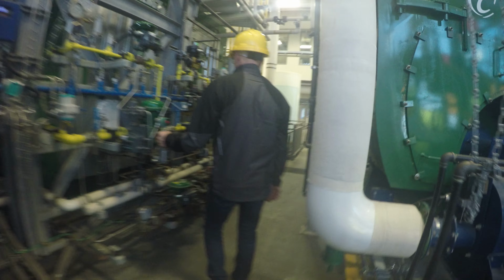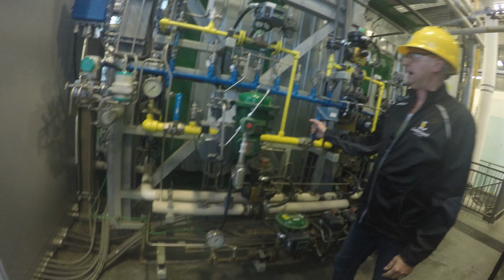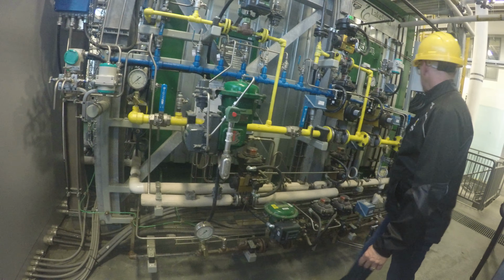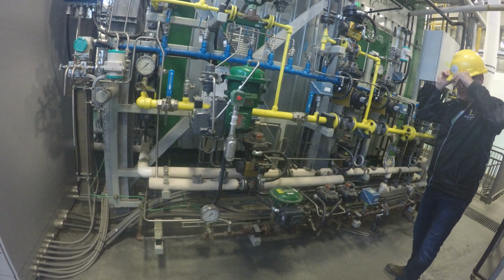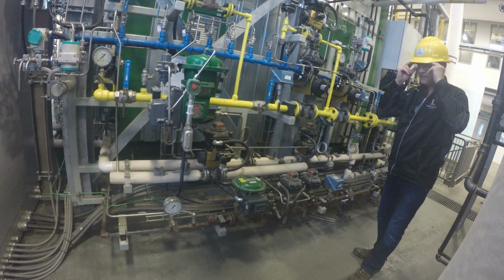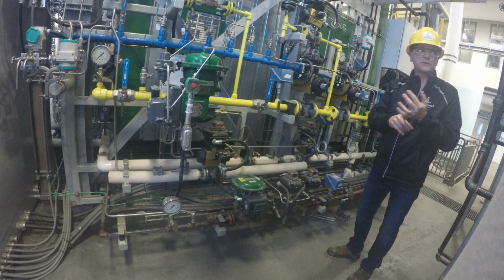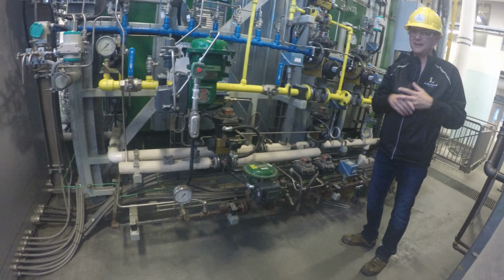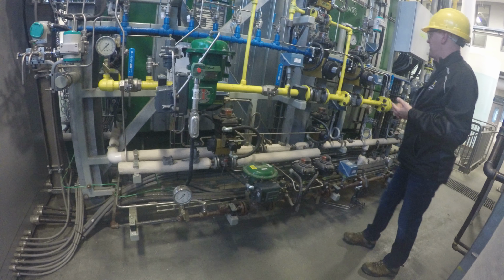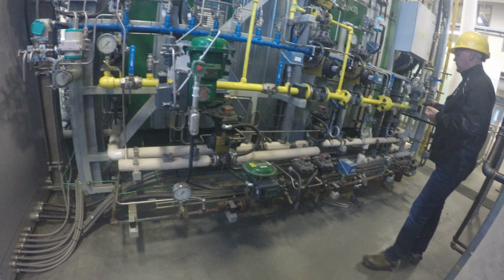Okay, so this is the fuel train of our old boiler. And of course, yellow is natural gas. We actually had to get ATCO to up the pressure of the gas they're bringing in here. We are serviced at 30 psi, where a normal residential is about 5 to 7 psi coming in. Yeah, it's not much. Holy cow.